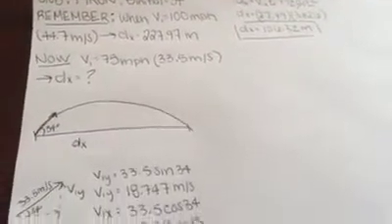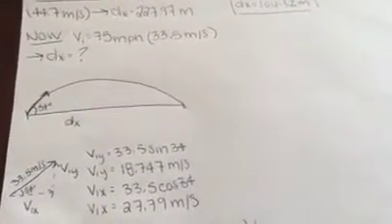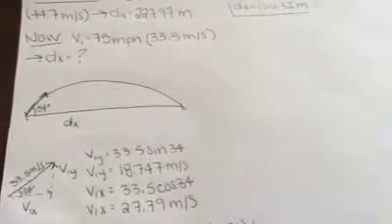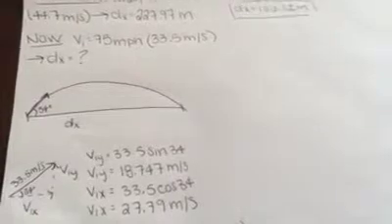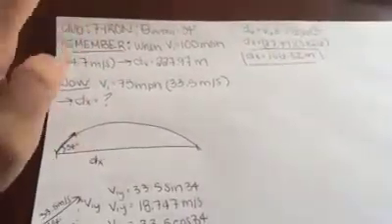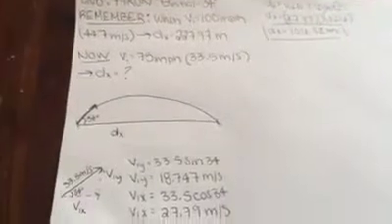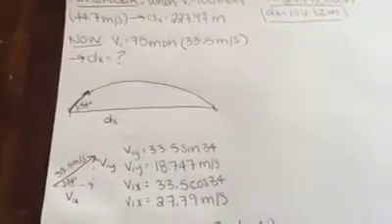Now I want to see if we slow things down a little bit and the initial velocity is only 75 miles per hour or 33.5 meters per second, but the initial angle is still the same because we're using the 7-iron, and see what the horizontal displacement is now.